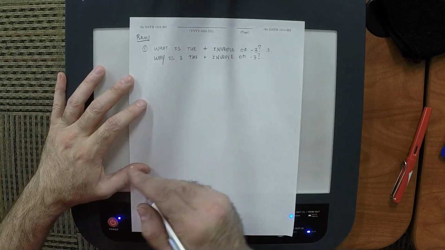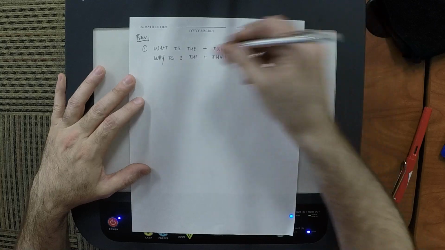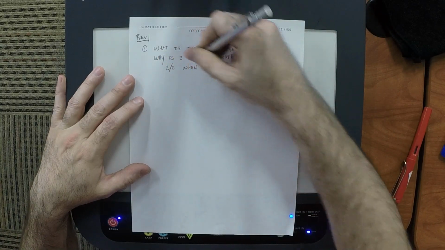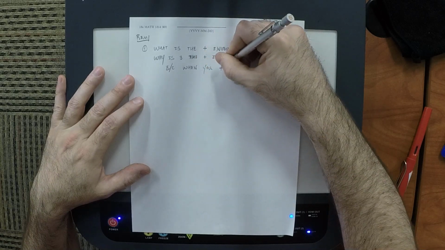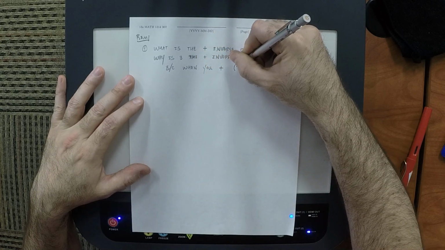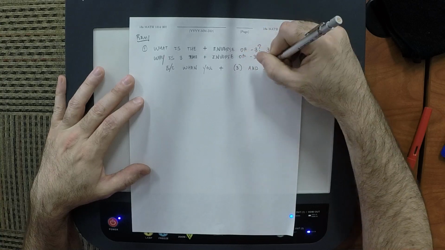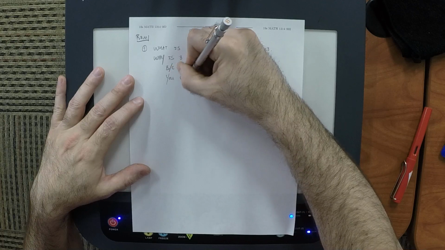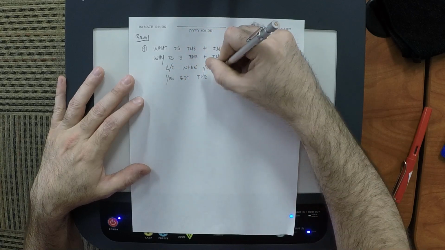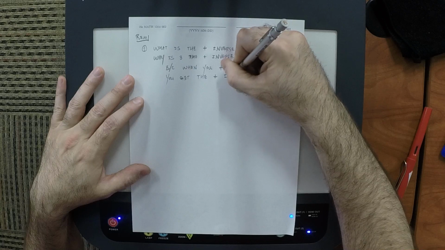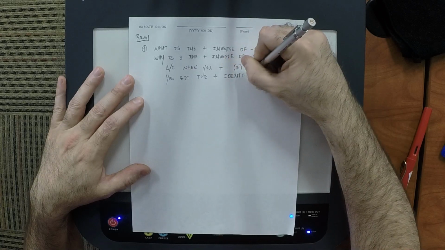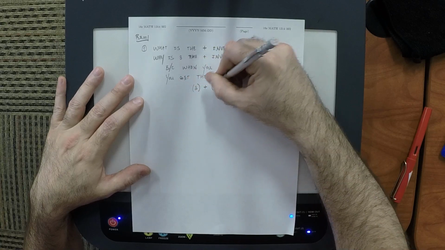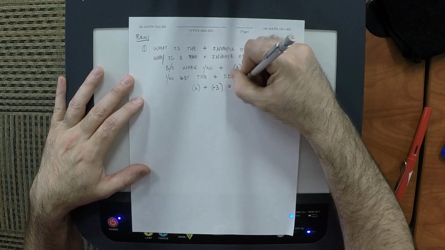Yeah. So the reason why is because when you add 3 and -3, you get the additive identity, which is to say 3 plus -3 is 0.